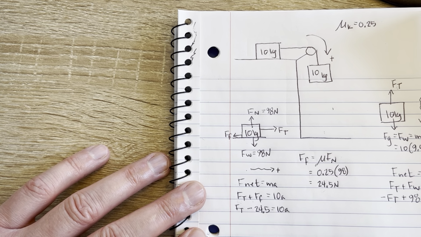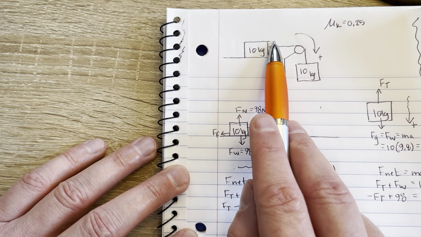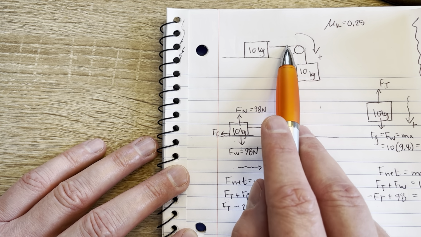However, these two blocks are connected to the same rope. So the tension in the rope is going to be the same everywhere. So the tension on this side of the rope is going to be the same as the tension here. So what that allows us to do is take our two equations that we created, rearrange them so that we can get expressions for force of tension, and then we can do substitution, solve them as a system. So I'm going to rearrange this equation to express it in terms of force of tension. So I'm going to add 24.5 to both sides.